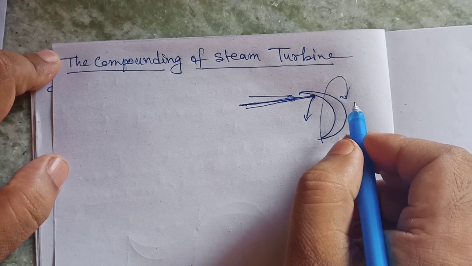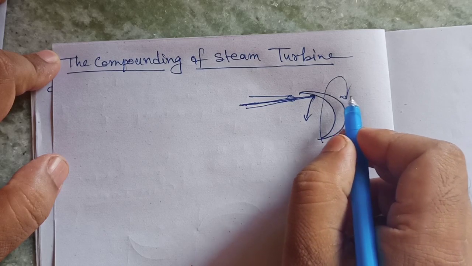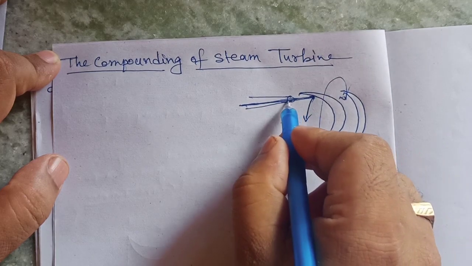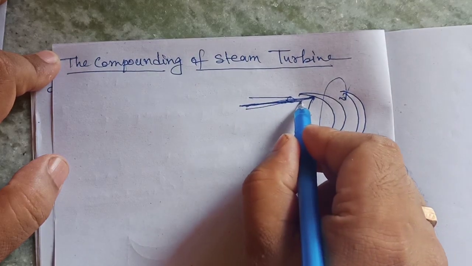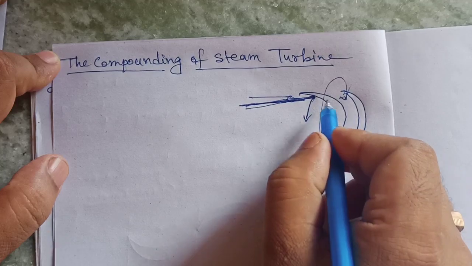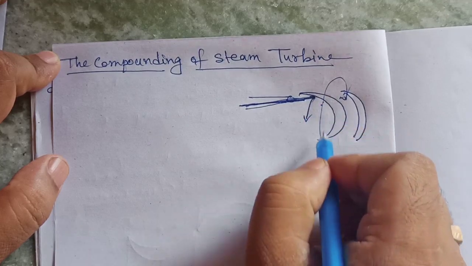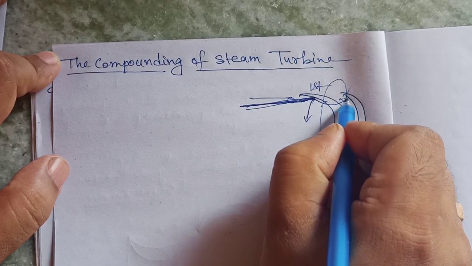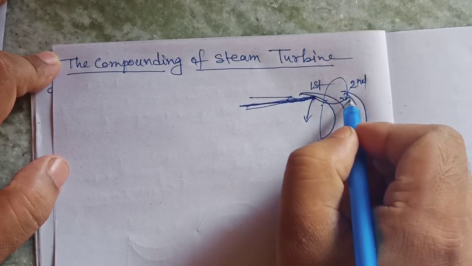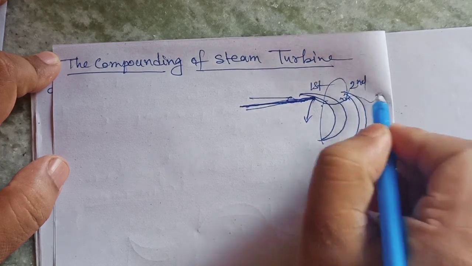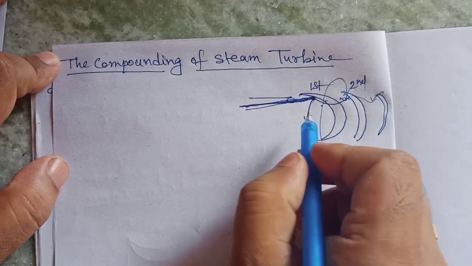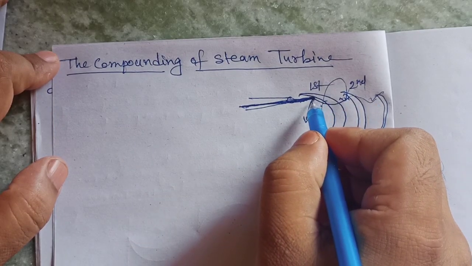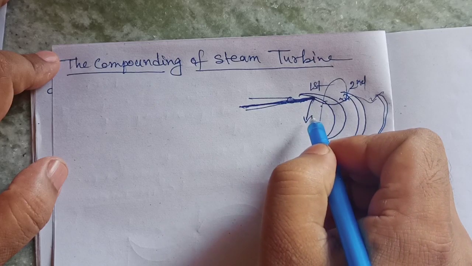But if we arrange a number of blades, and the steam partially impacts the first stage of the turbine blade first, then goes to the second blade and third blade, what happens? The high velocity steam cannot directly act on a single blade only.